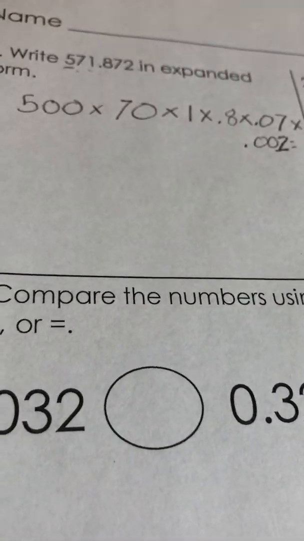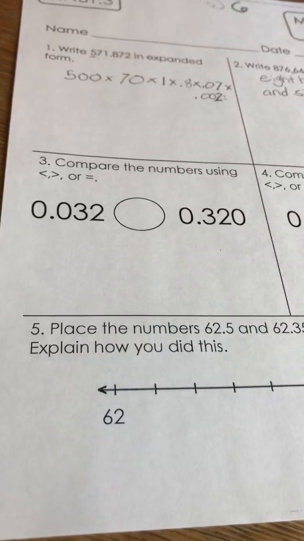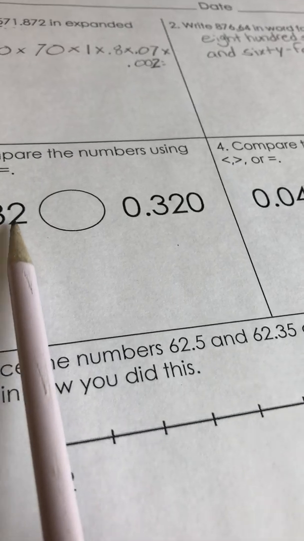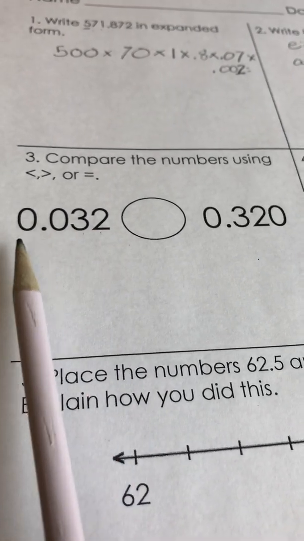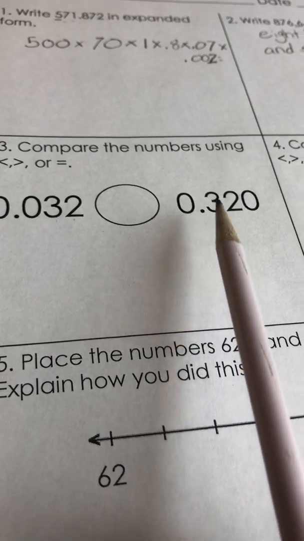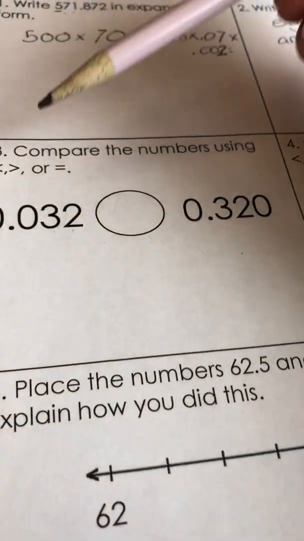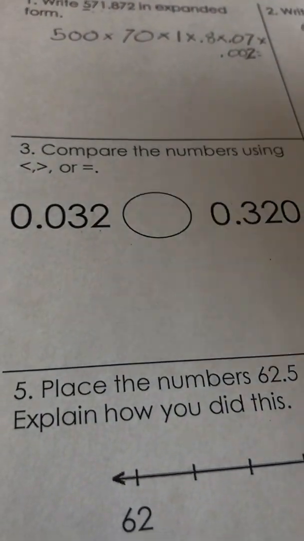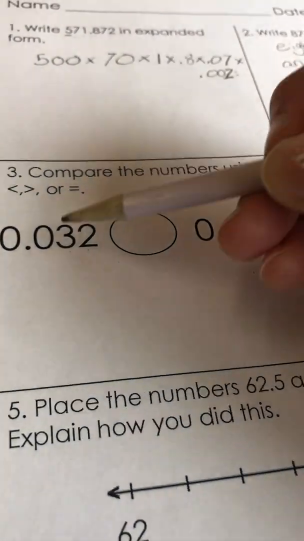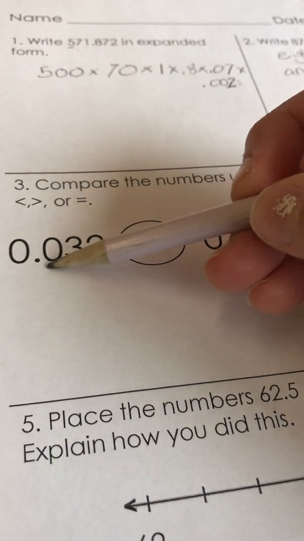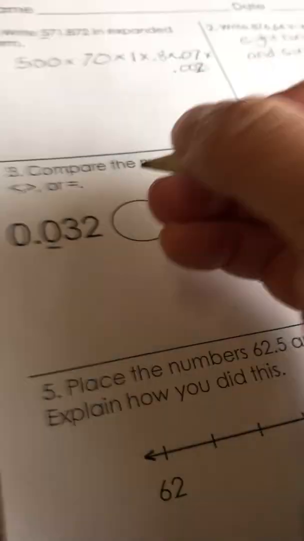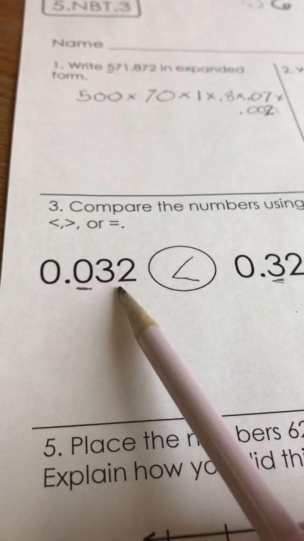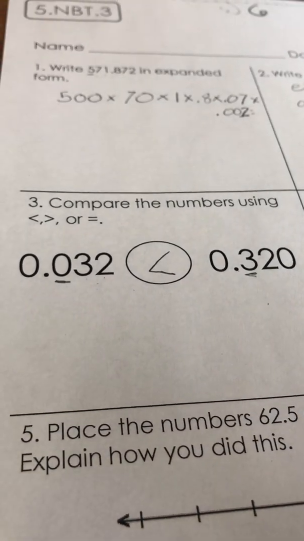Number 3, we're gonna compare these two numbers using less than, greater than, or equal to. So we have 32 thousandths and 320 thousandths. So I'm gonna start here right after my decimal, and without looking at the rest of the number, I can see the 3 comes here and the 0 comes here, so automatically I know this number is larger. So 32 thousandths is less than 320 thousandths.